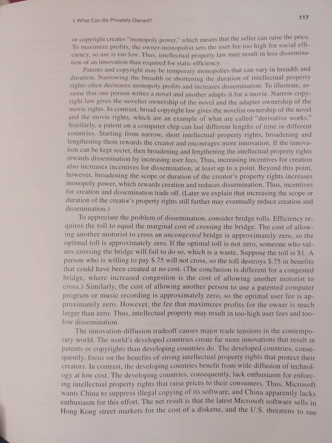The developed countries consequently focus on the benefits of strong intellectual property rights that protect their creators. In contrast, the developing countries benefit from wide diffusion of technology at low cost. The developing countries consequently lack enthusiasm for enforcing intellectual property rights that raise prices to their consumers.